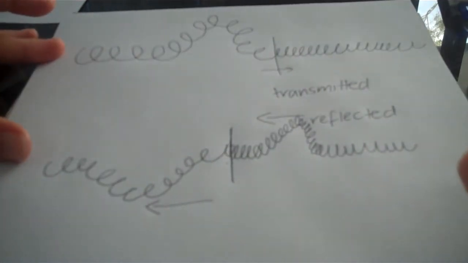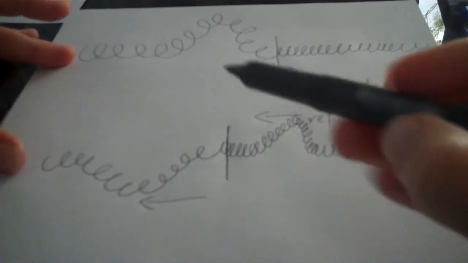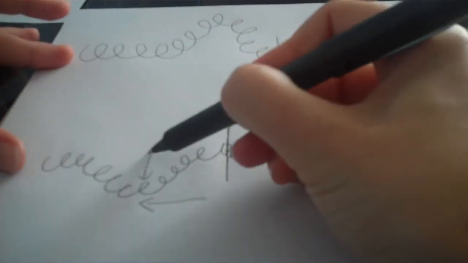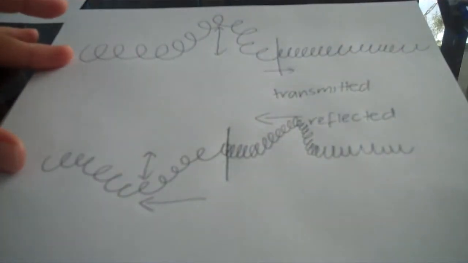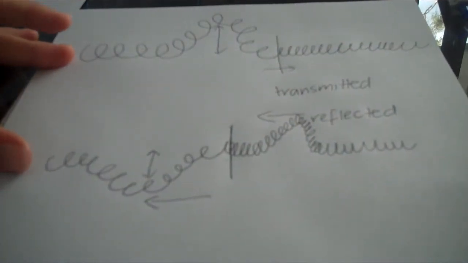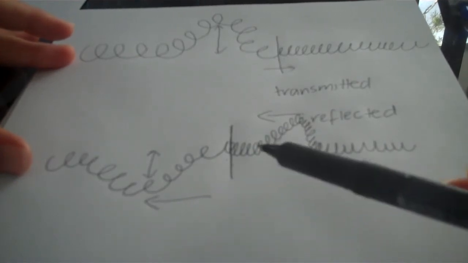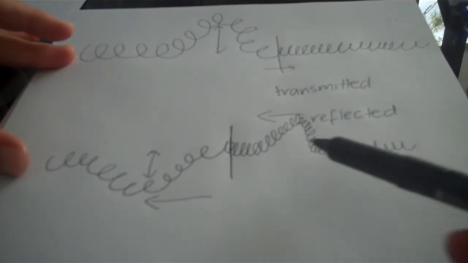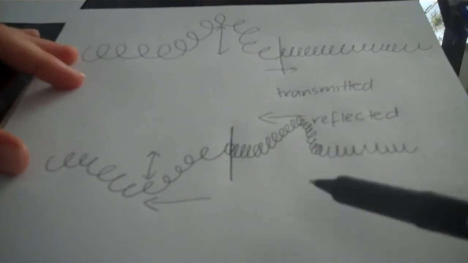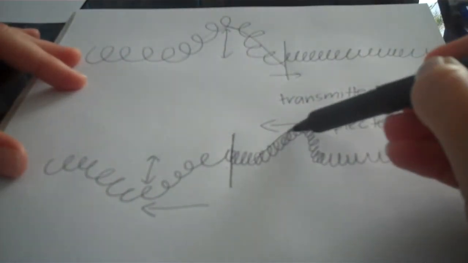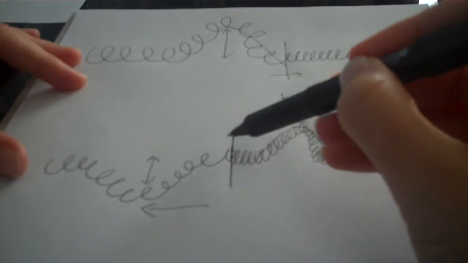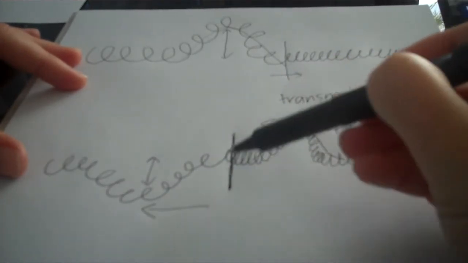Now, hopefully you can see that's not just by bad drawing, but this one, the amplitude is actually less. I have intentionally drawn it that way. So the amplitude is a little bit less. It goes back this way. Some of it is being transmitted, and you'll see that it's still in phase. Okay, so that one's going up. It's still in phase. This one behaving like a fixed boundary.